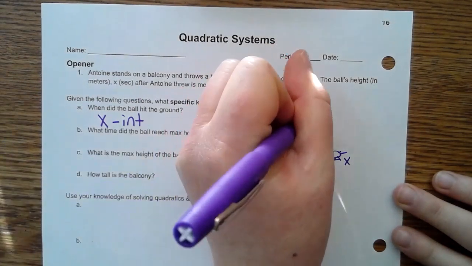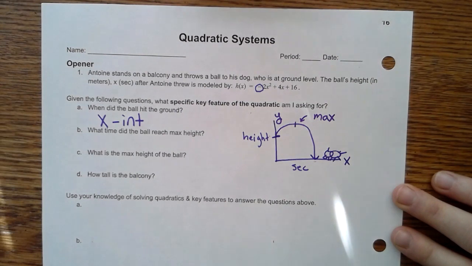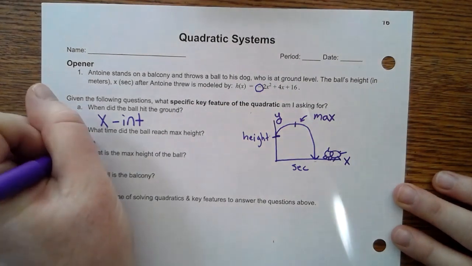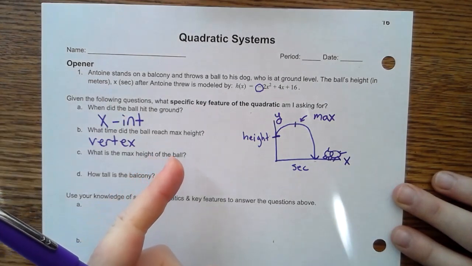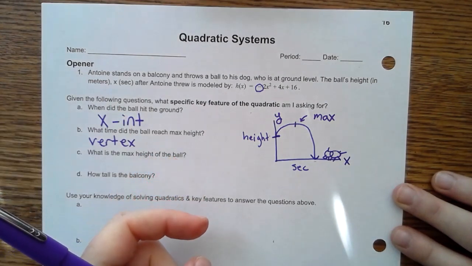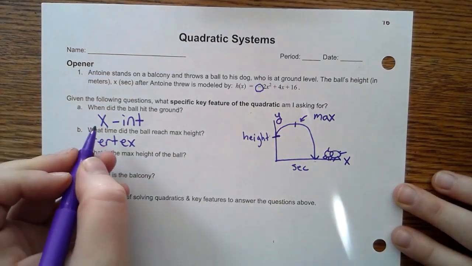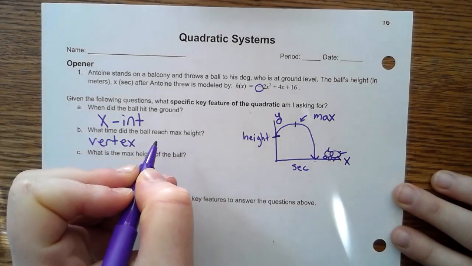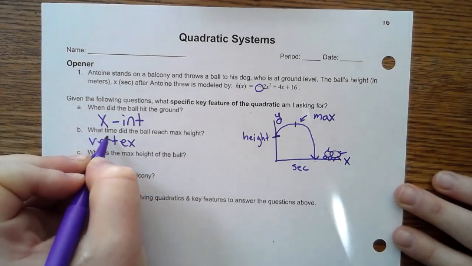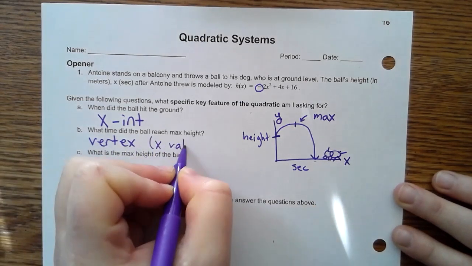Well, the max height would be the top, right? And we all know the top of a quadratic is called the vertex. And more specifically, the max height. What time did the ball reach the max height? So it's asking about time. So it's asking about the x value of the vertex because that's seconds.